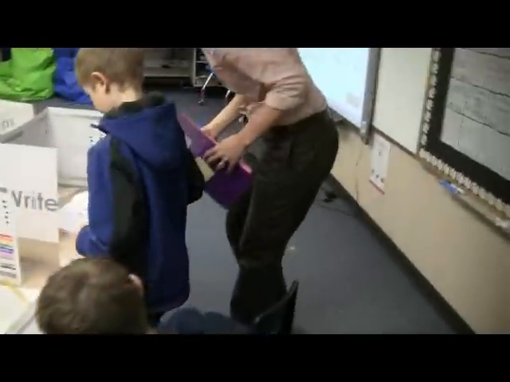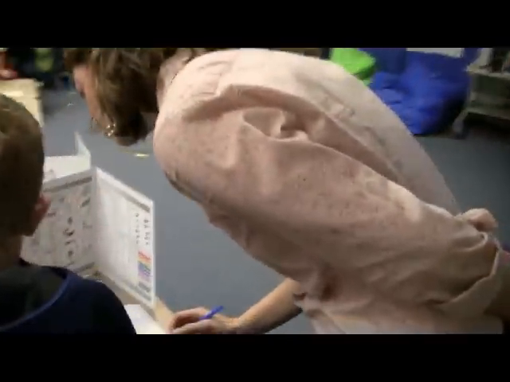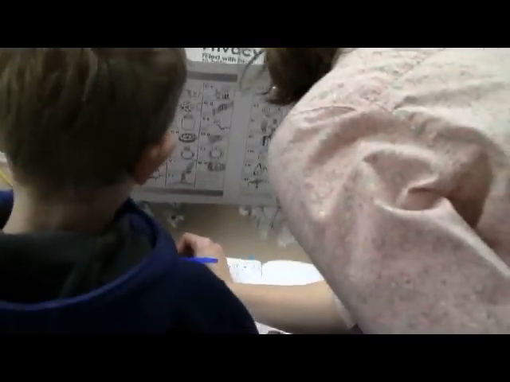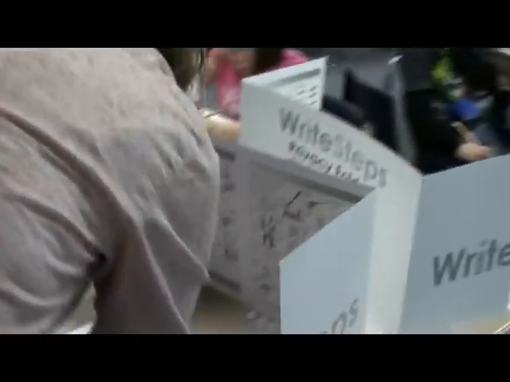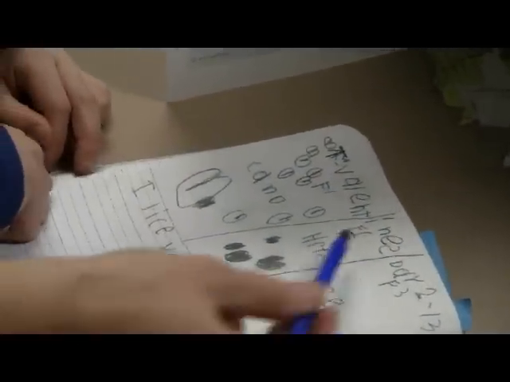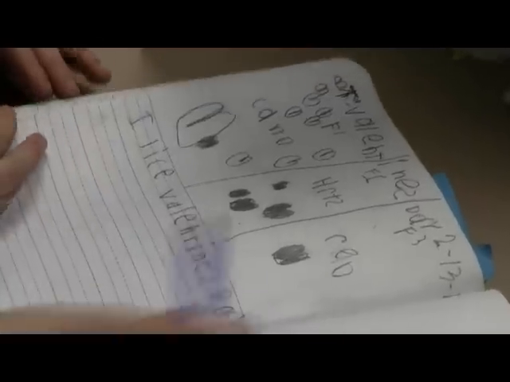Let's see how you're doing with your plan. So, where's your topic? What's your topic today? So this is your T right here that says topic. Topic is Valentine's Day. Your facts, what's fact number 1? Okay. And fact number 2? There's hearts on Valentine's Day. And what's fact number 3? Lots of people have one everywhere.